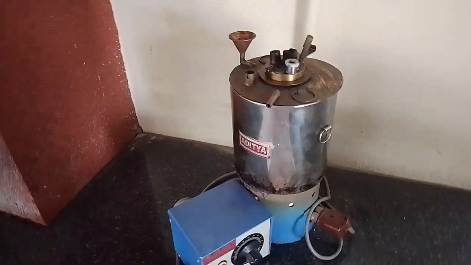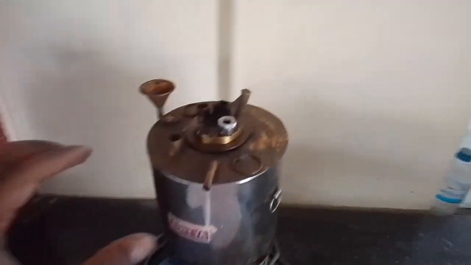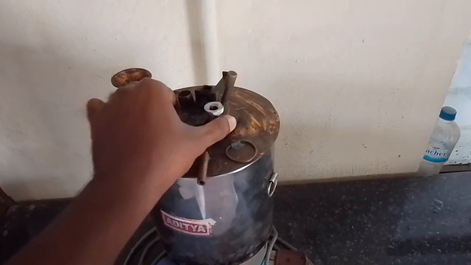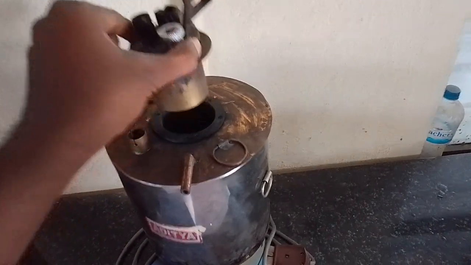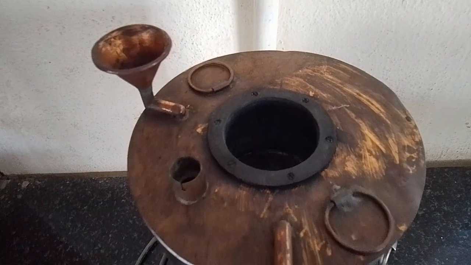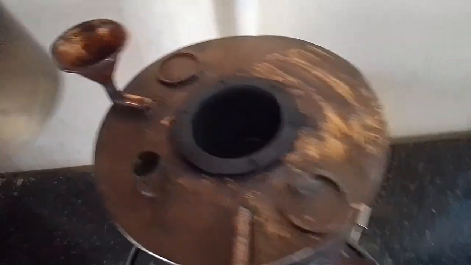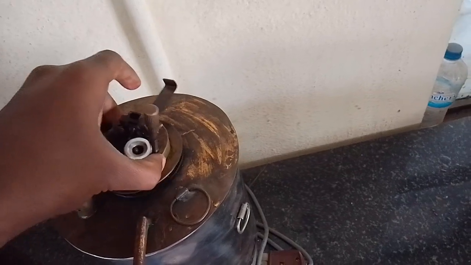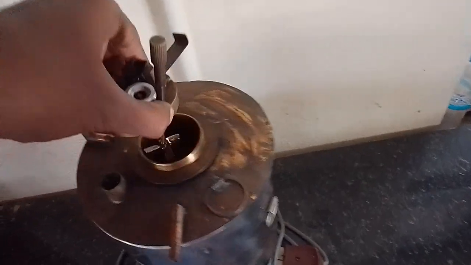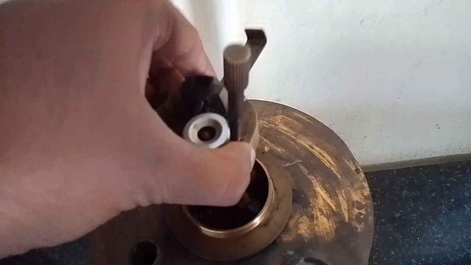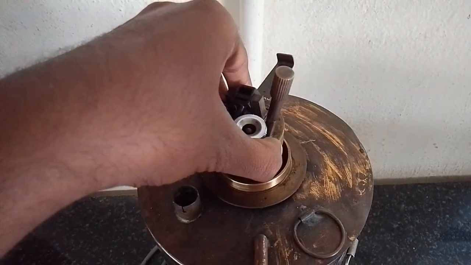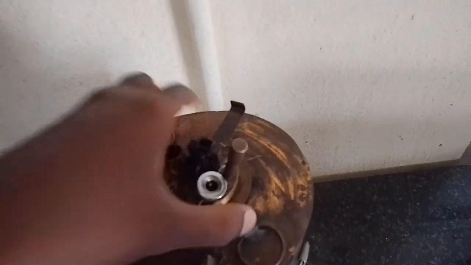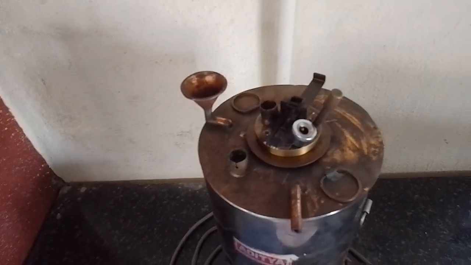Here you can see the place where you are going to store water, in a water container. We pour water into this container, and there is a small container, which I have removed now. Inside this you are going to store kerosene. So this Abel Pensky is being used to find the flash and fire point for kerosene.